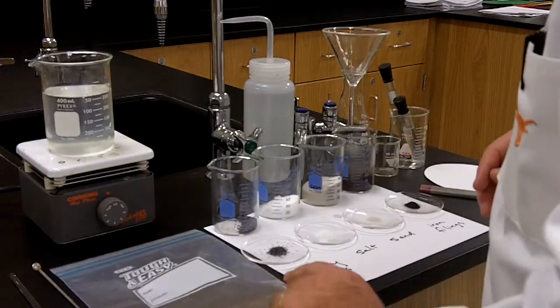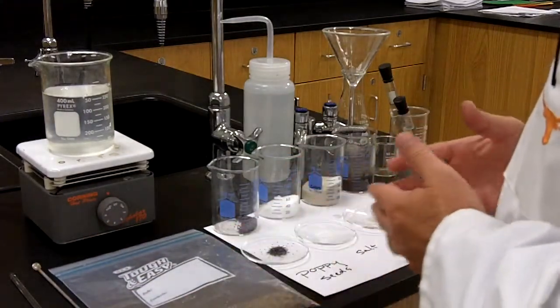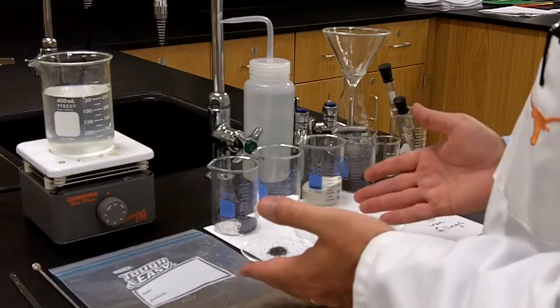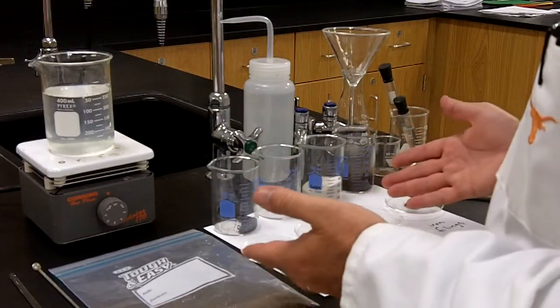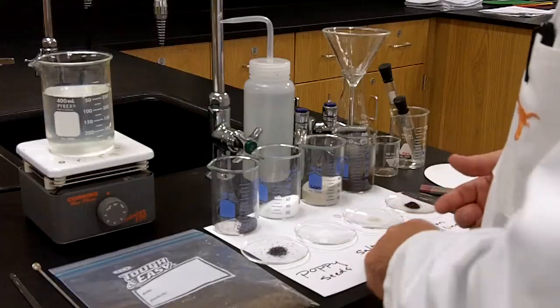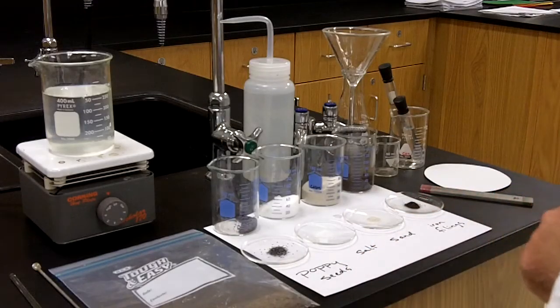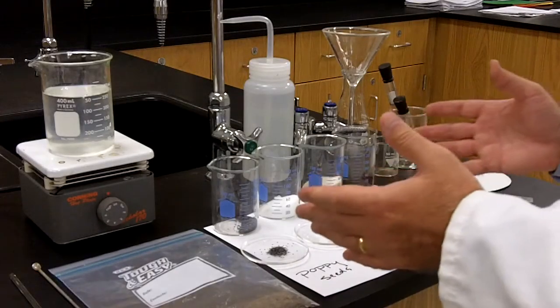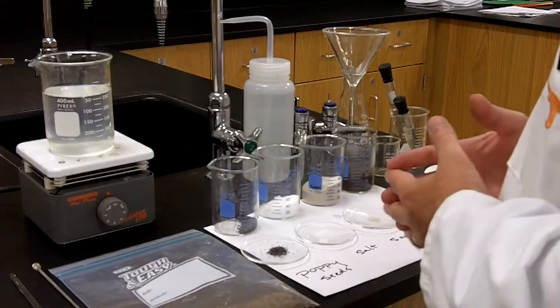Now your job will be to separate these away from each other. In other words, at the end of this laboratory, you should have four different components separated: poppy seeds, salt, sand, and iron filings. Now, how might you go about that? Well, you're going to be given a number of different tools to use.